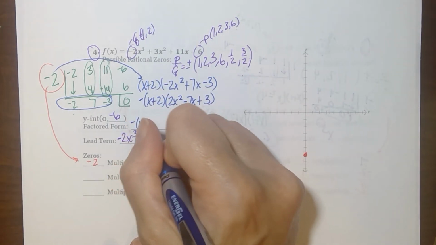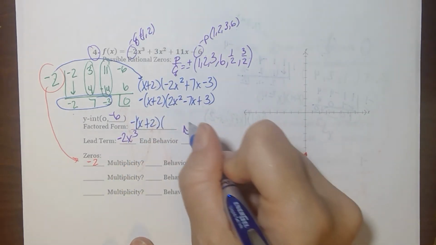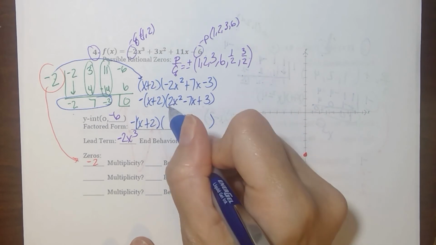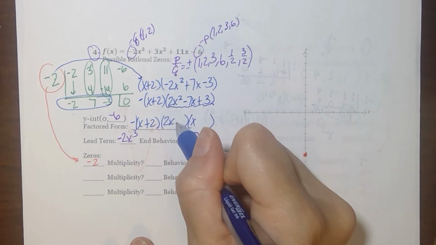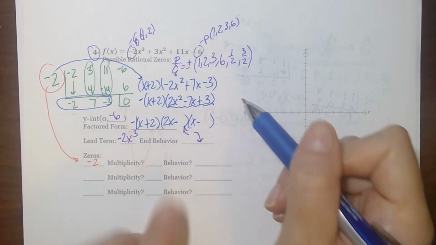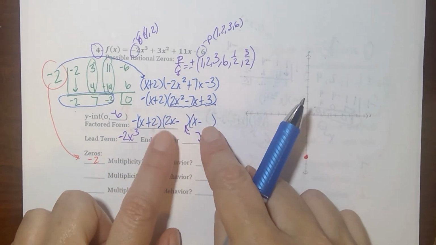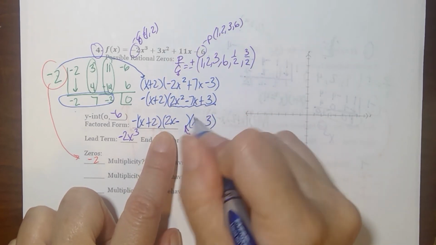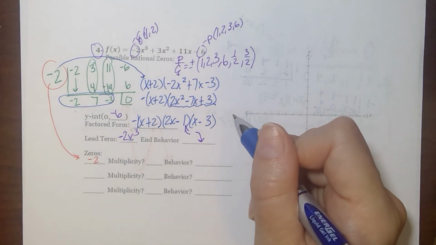In my factored form, I have a negative 1 times x plus 2 times, and then my two factors from this trinomial are going to be 2x and x, both negatives here. I want to end up with 7. 3 is prime. If I multiply 2 times 3 here, I get 6x, and then that gives me 1x for my 7x.